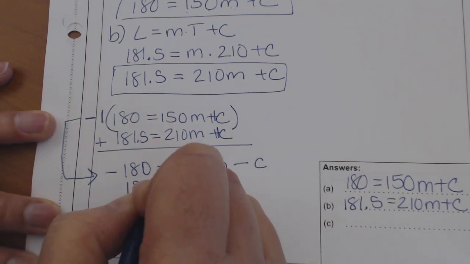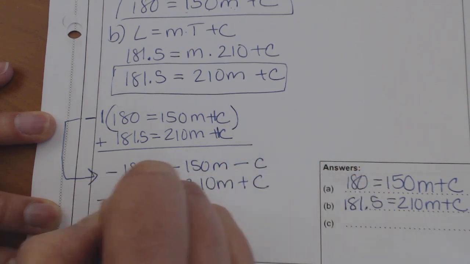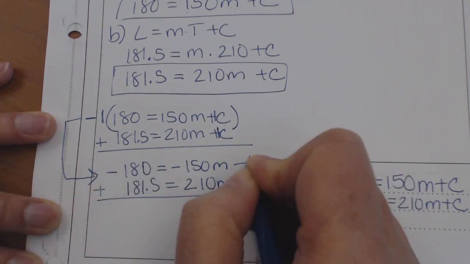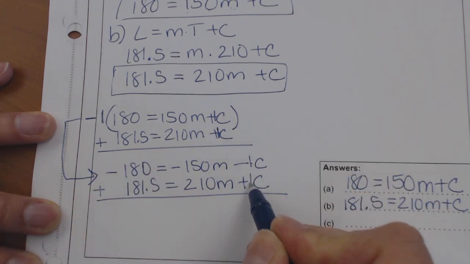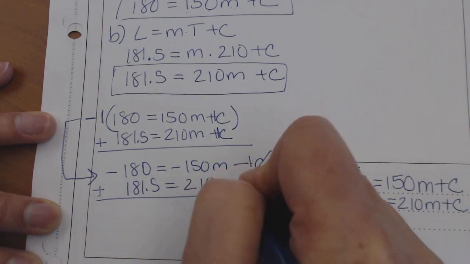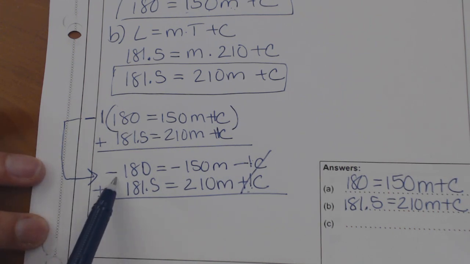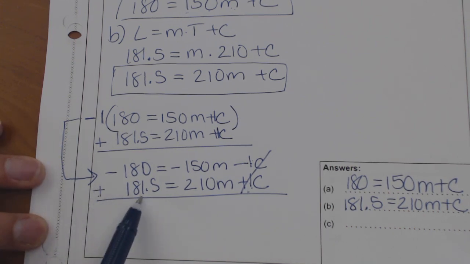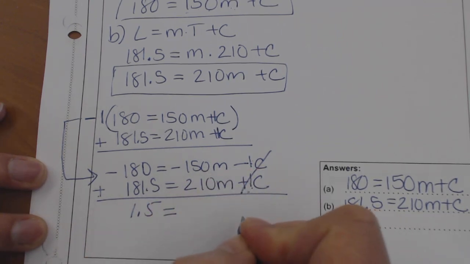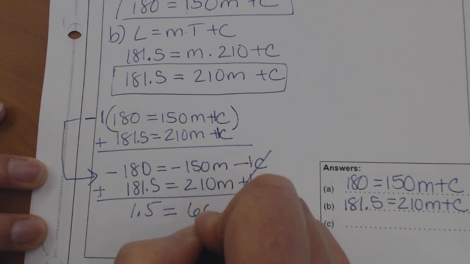I'm going to then bring my 181.5 down, my 210m plus c. So I'm going to add. Because these both have the same coefficient, 1, and opposite signs, when we add them, they eliminate, so they cancel out. I am now ready to add these two together. When I add negative 180 plus 181.5, I get 1.5 equals negative 150m plus 210m, which is 60m.